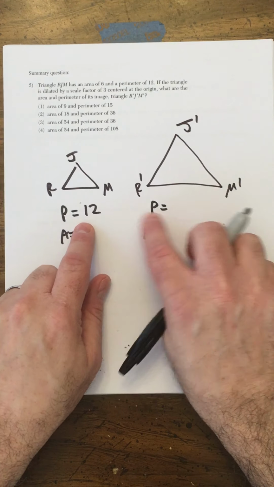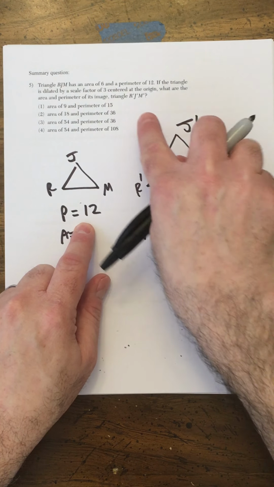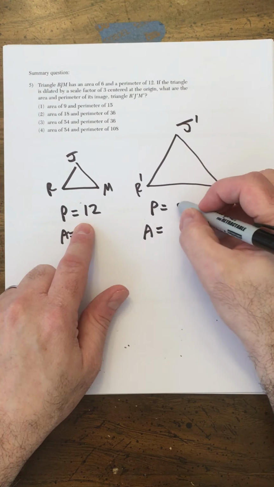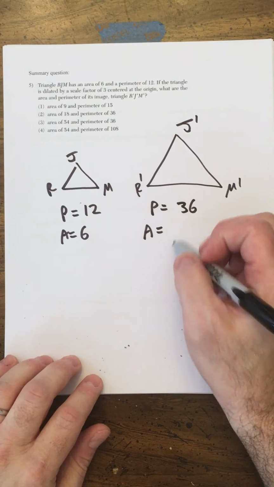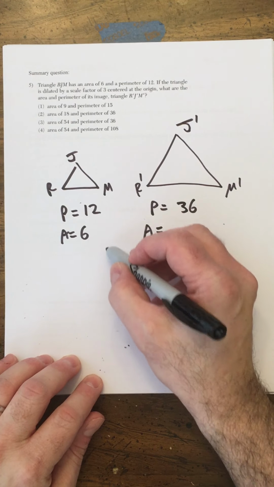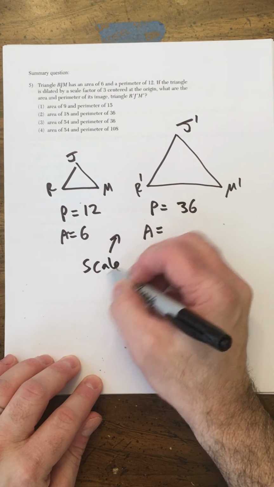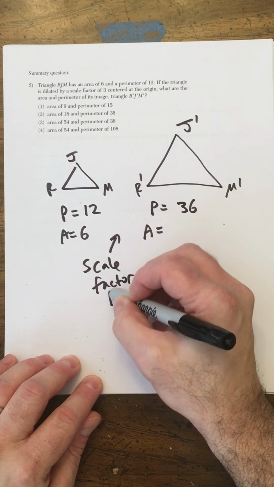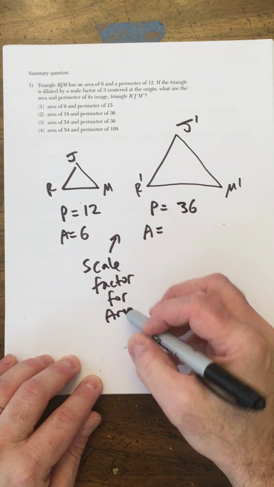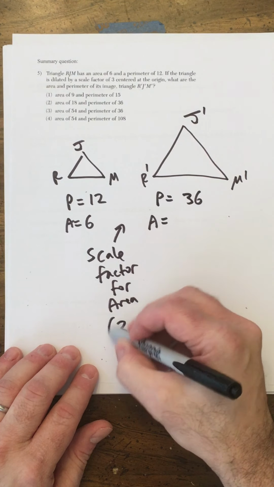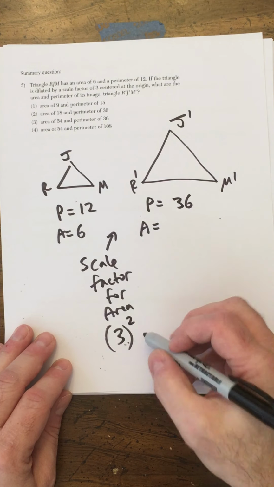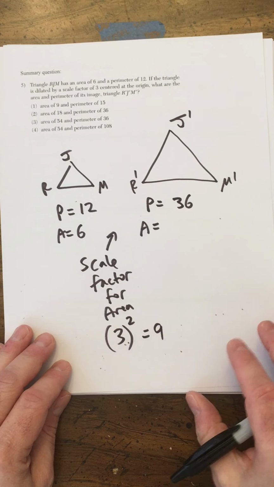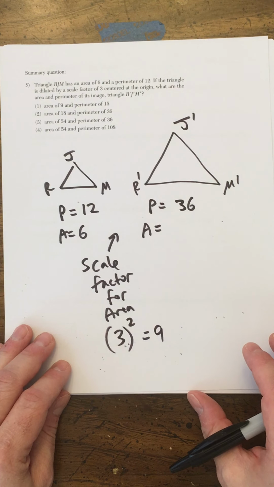Now perimeter, that just goes up by the regular scale factor of 3. So 12 times 3 is 36. But the area doesn't scale that way. You take the scale factor for the area, it is going to be the regular scale factor, which is 3, and then you must square that. So the scale factor for the area is going to be 9.